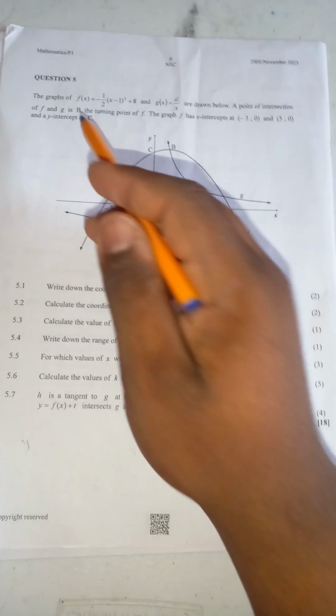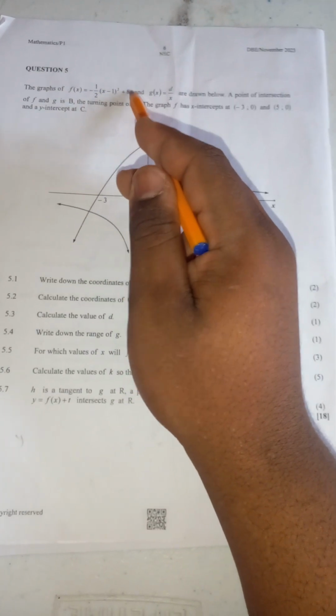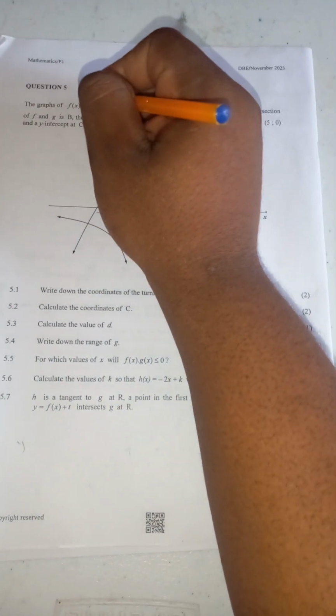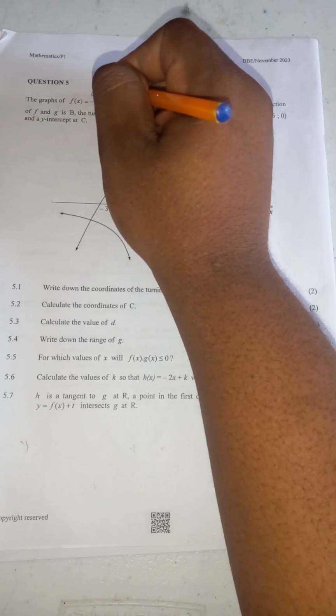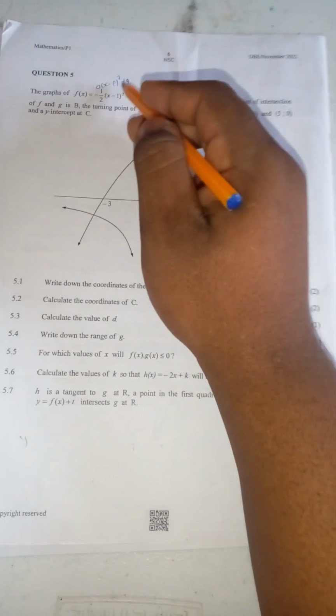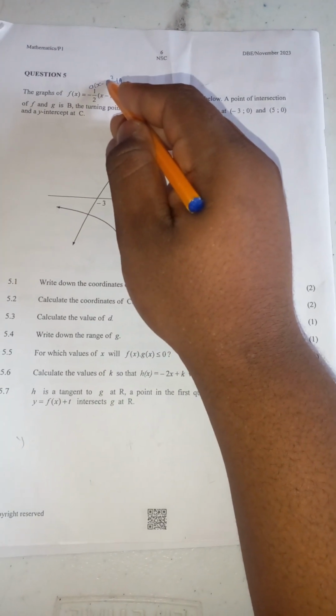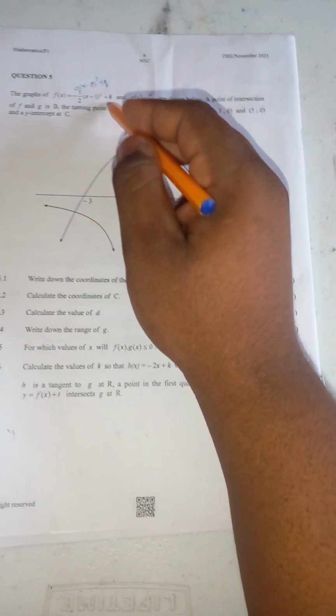So now the graph of f of x is equal to negative half x minus 1 squared plus 8. As you can see there, they have put it in the form a(x minus p) squared plus q, whereby p is the x value of the turning point, q is the y value of the turning point. So now without wasting time, let's simply evaluate it and write it in its simplest way.